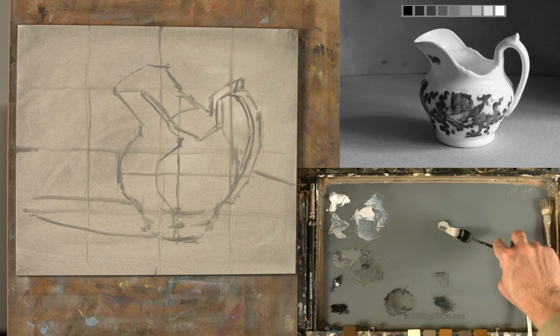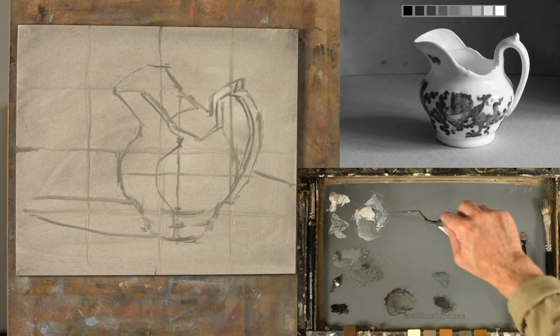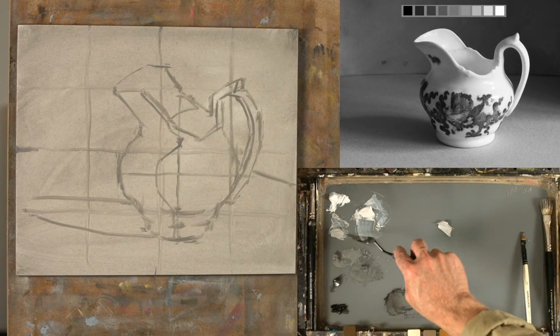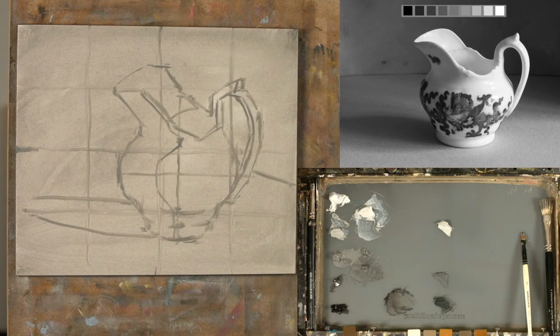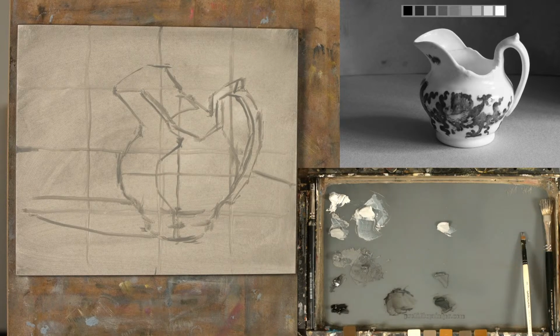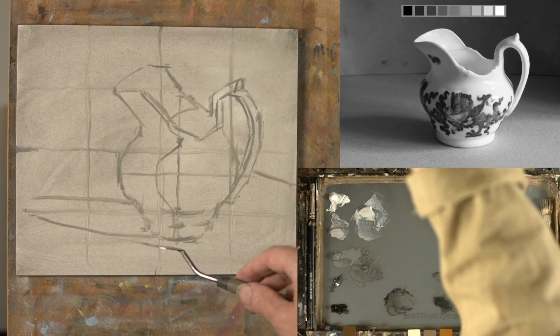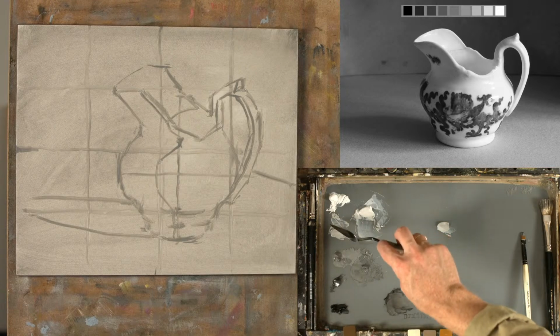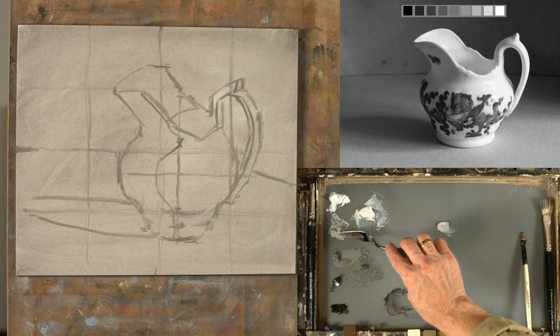So I'm going to take a value that's just a little bit below this one, higher than that one, but lower than that one, a little bit in between the two. And then as we go over to the other side, slightly darker, not very much. So I'm going to use this value here, the one that we've already got mixed.